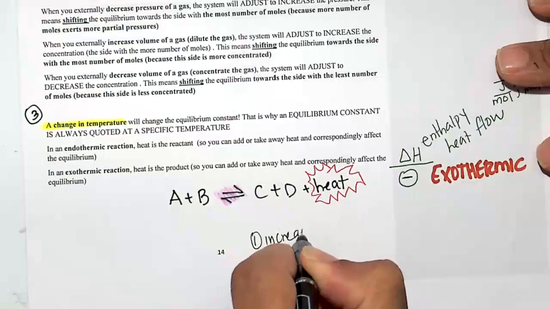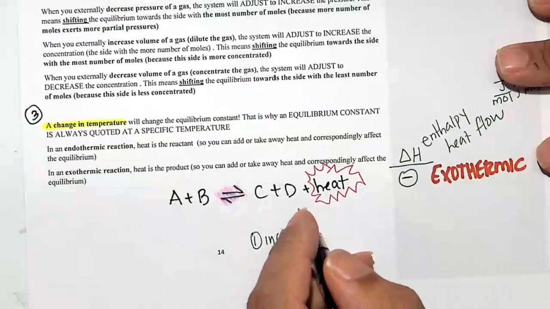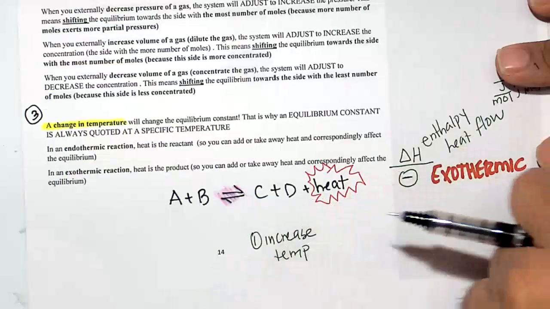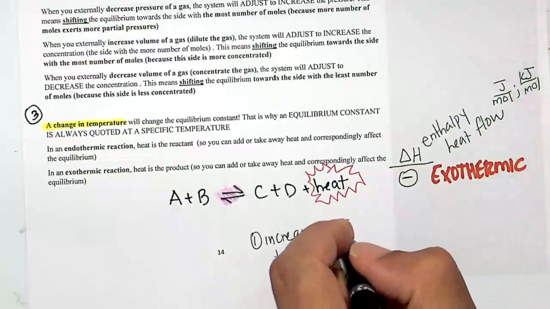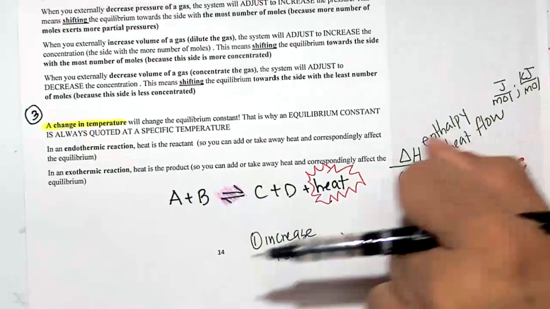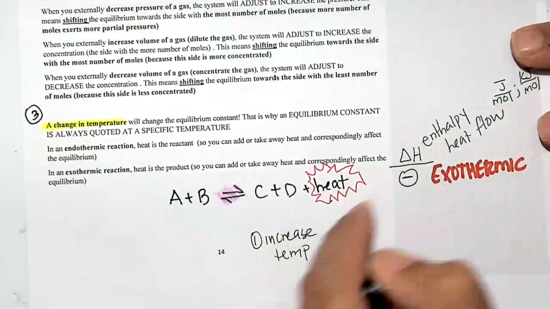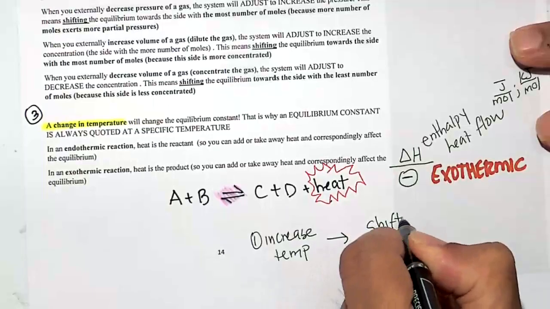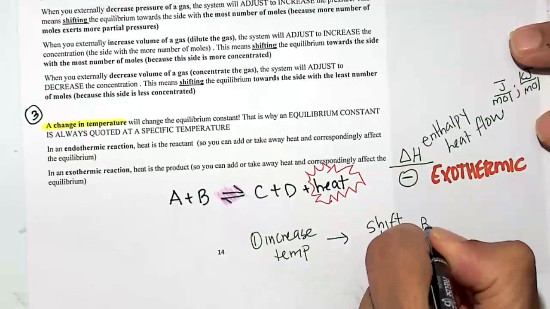Okay, what happens if we increase the temperature? Where will the reaction shift? We're adding heat by increasing the temperature. What's the offset to adding heat? Going to the side that removes the heat. So for an exothermic reaction, increasing the temperature will shift it to the reactant side. Shift left.